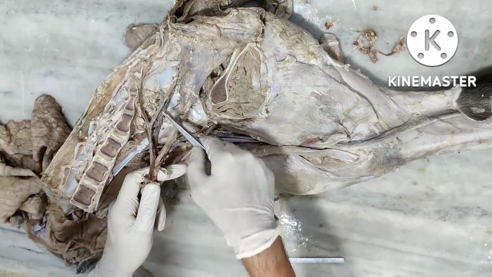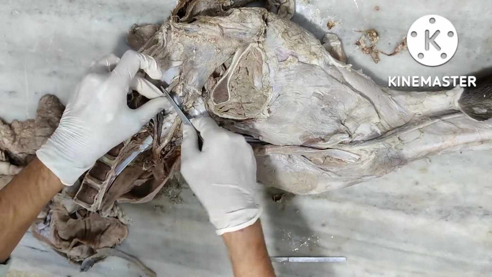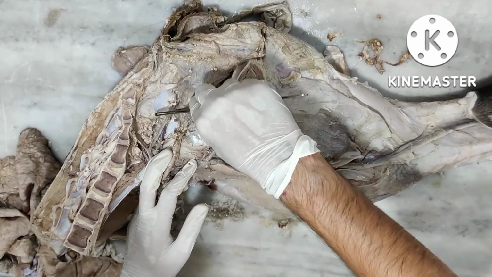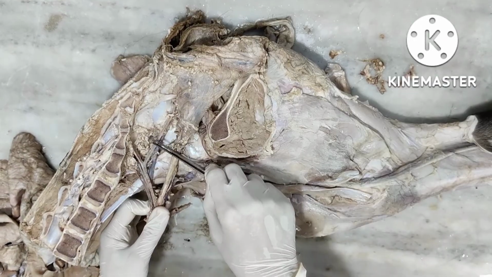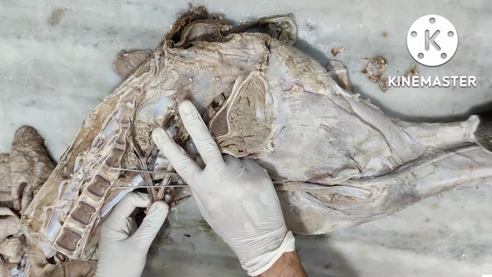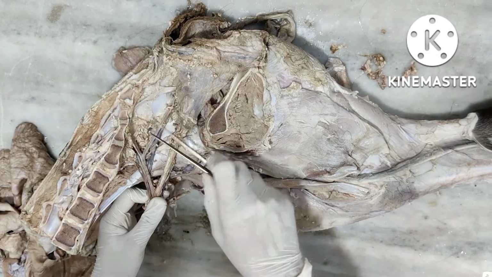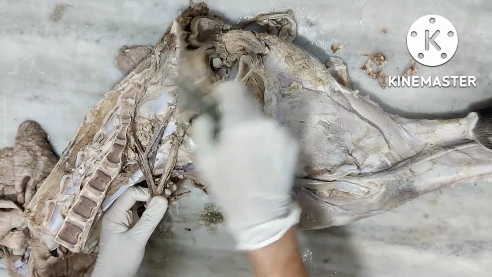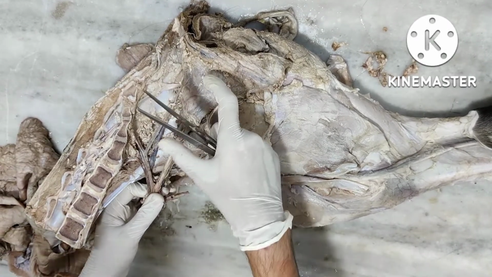After giving that third branch, the internal iliac artery will continue downwards to give a branch called the urogenital artery, which is a very thin artery that is cut in this section. The urogenital artery will again form two branches called the caudal vesicular artery and the caudal uterine artery. The caudal vesicular artery will mainly supply the bladder, and the caudal uterine artery will give blood supply to the body of the uterus and the cervix.